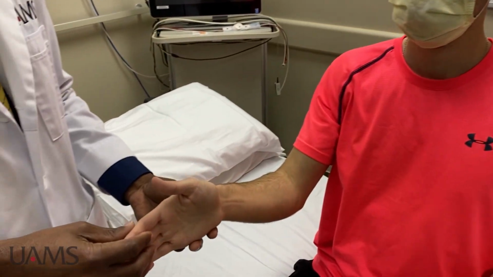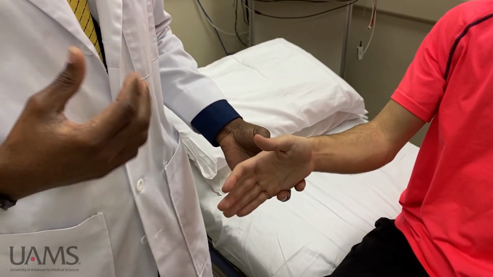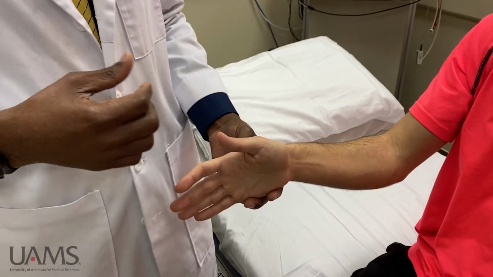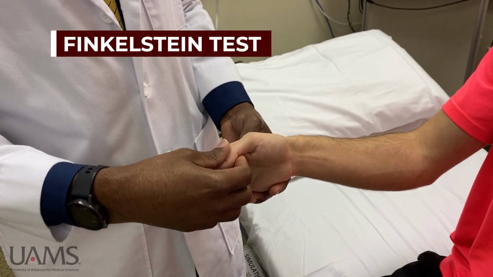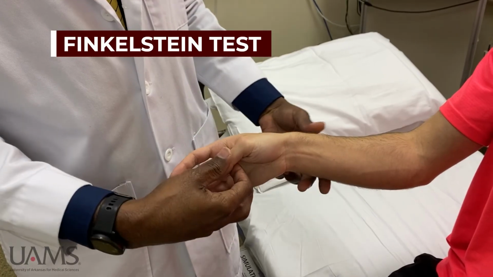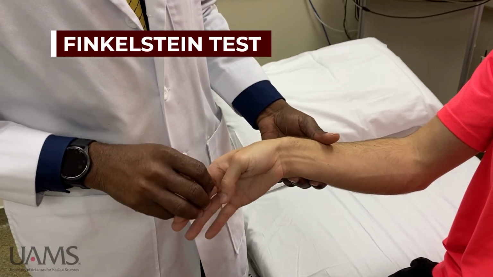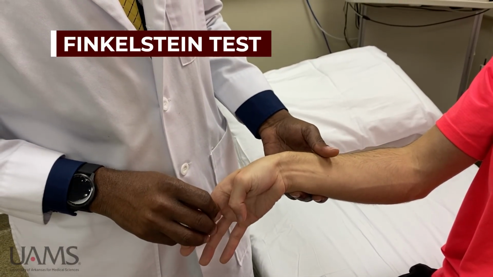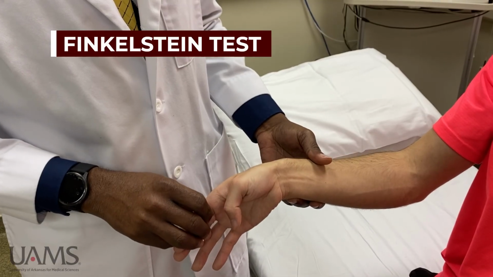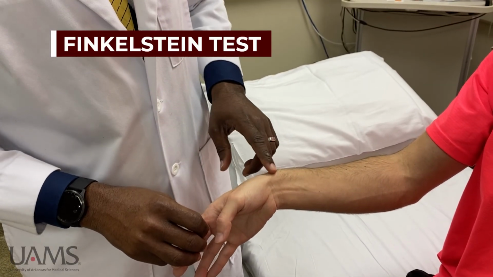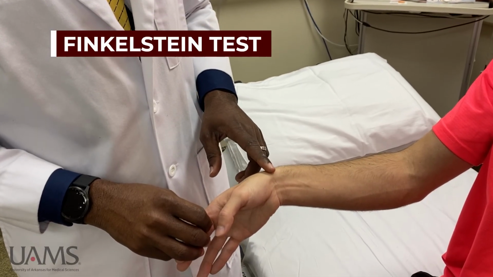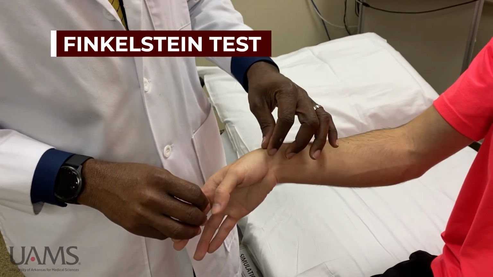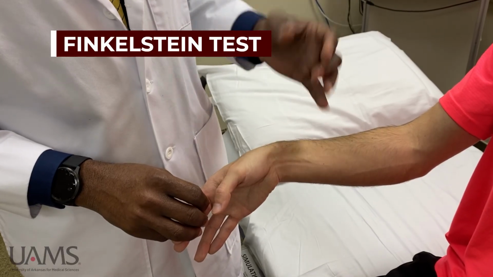One final test for De Quervain's tenosynovitis is the Finkelstein's test, where the examiner tucks the thumb and ulnar deviates the wrist. This is passively done, so the patient does not do it, the examiner does it for the patient. And in a positive test, the patient will complain of pain along the radial side of the wrist, just over the radial styloid where those extensor tendons run.